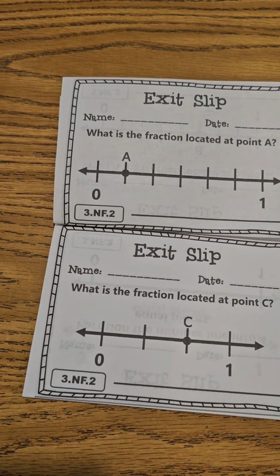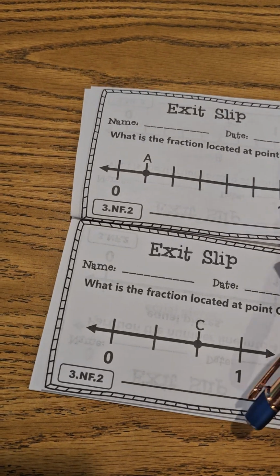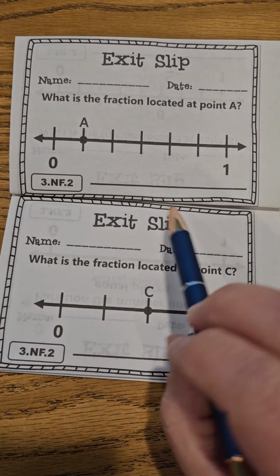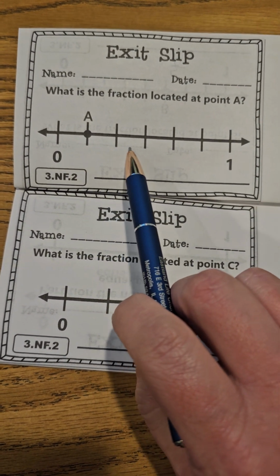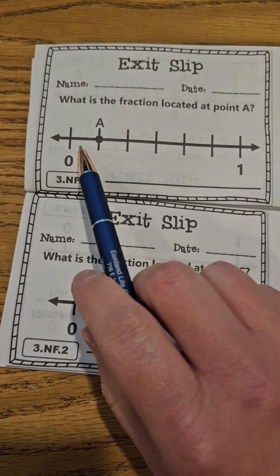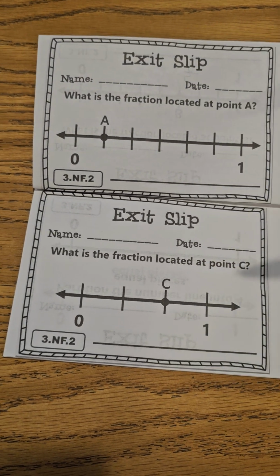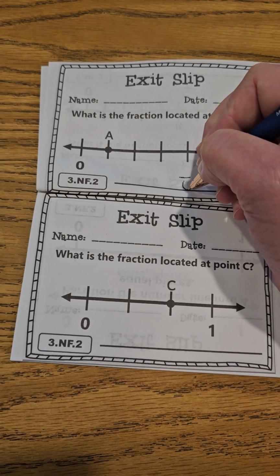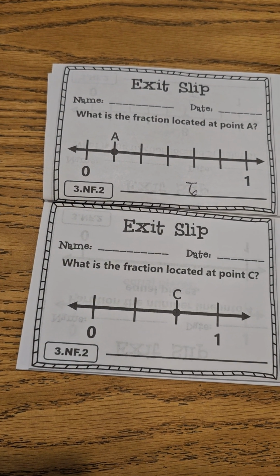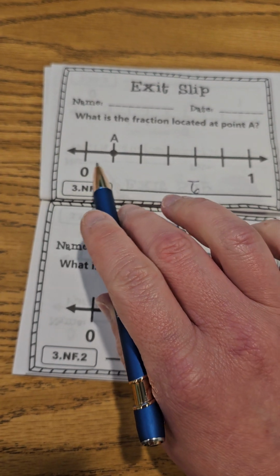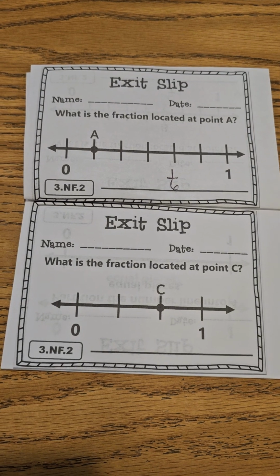What is the fraction located at point A? So Corbin, since we just figured out how to do that, how would you do this one? First, we count how many pieces it is put into, right? So 1, 2, 3, 4, 5, 6. Hope you said 6. And then we count to see which one A is at. So it's at the first piece.